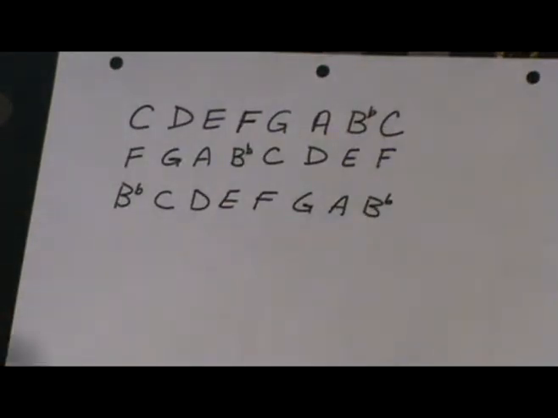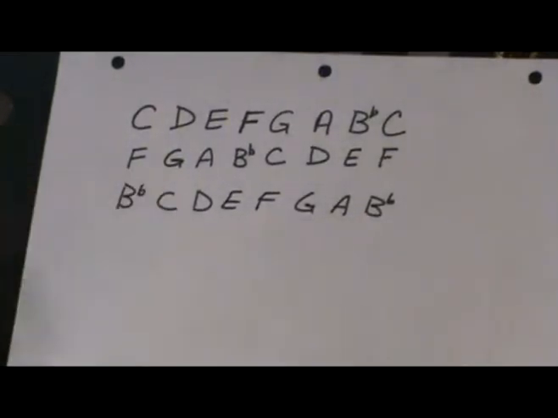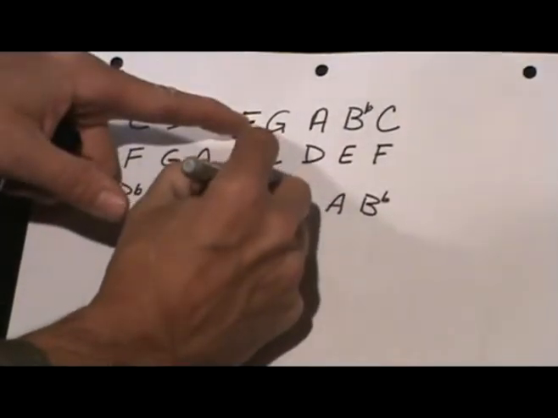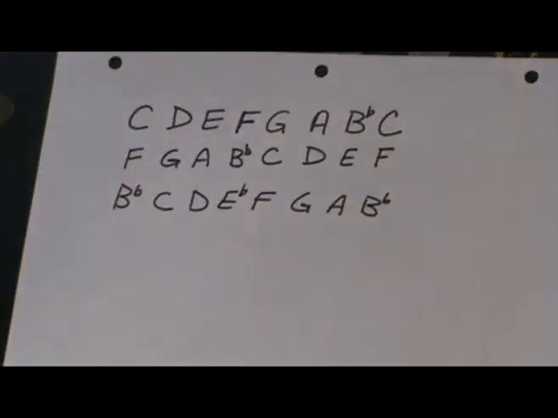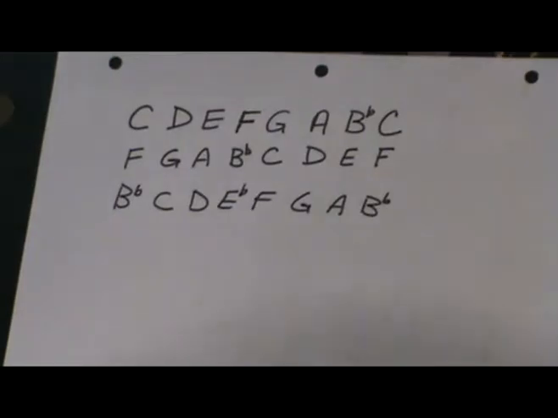I know I need whole, whole, half, whole, whole, whole, half. So let's go B flat to C. Whole step, no problem. C to D, whole step, no problem. D to E, whole step, no. Ooh, that's my half step. So what can I do to my E to make it be closer to the D? Oh, I gave away the answer. Yes, I'm going to make my E an E flat. And I got a whole step, a whole step, a whole step, and a half step.